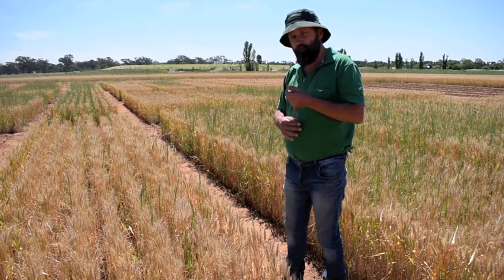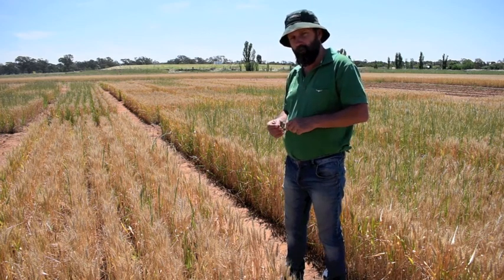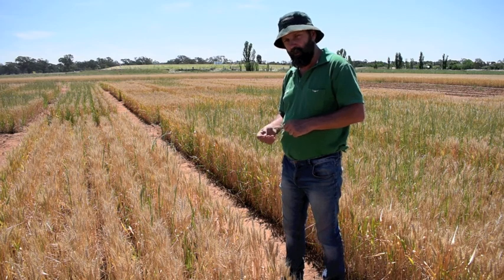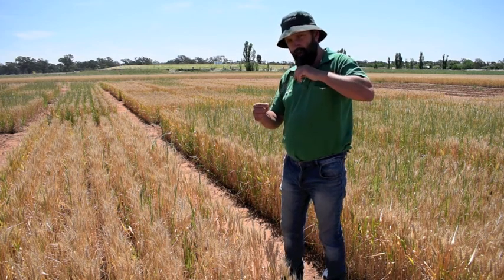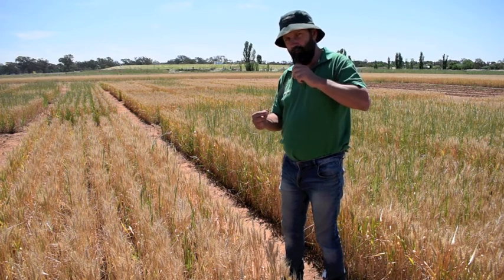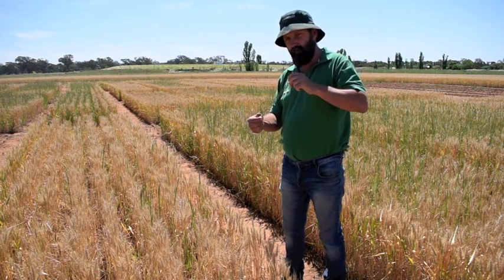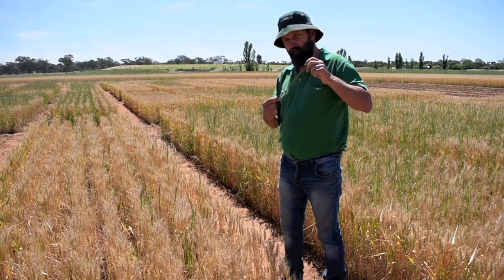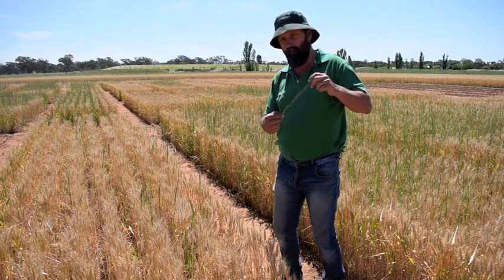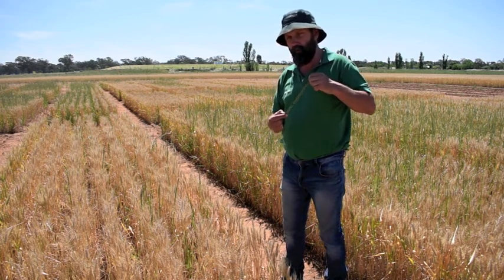In barley, we've seen a little bit more competitiveness using Planet barley, one of those tillering barleys that crawls along the ground. But again, when these panicles have come up, we've got a significant number of panicles, and that's going to set a significant amount of seed. So you want to use crop competition in conjunction with a herbicide.